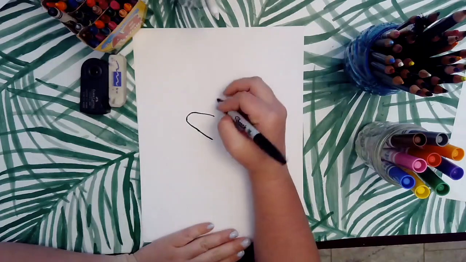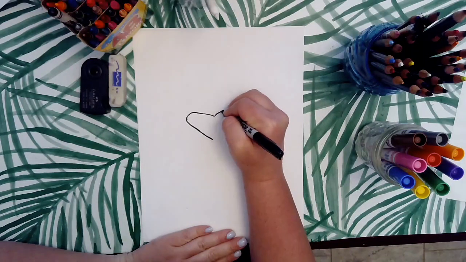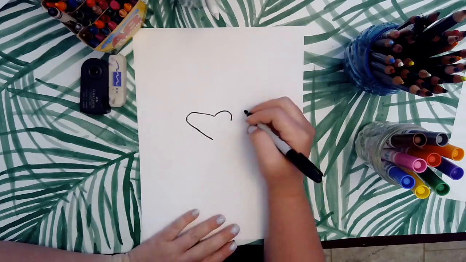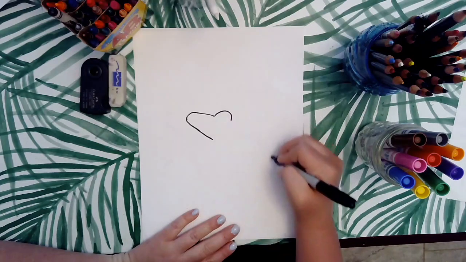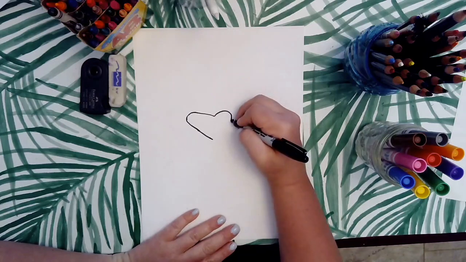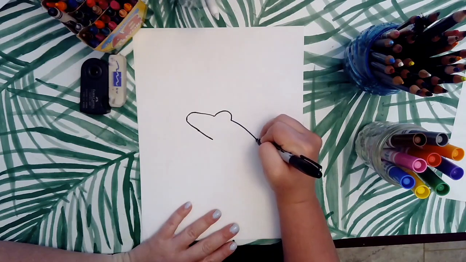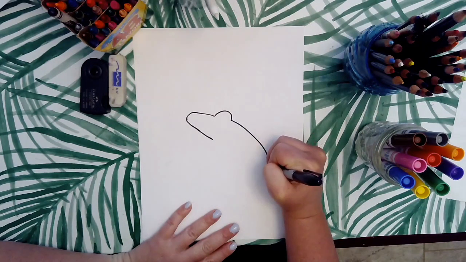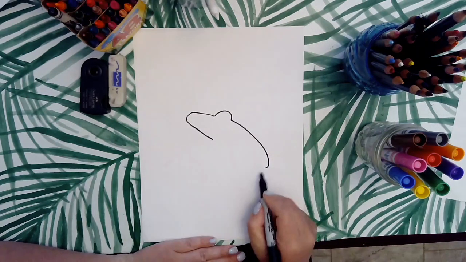Now we're going to make a hump for where its eye is going to be, and then we're going to come down and make its body. So I don't want a kind of a curve like that because it wouldn't have enough room. So we're going to curve all the way down to here, okay? You kind of make a dip right there.